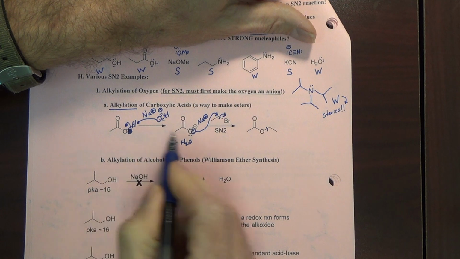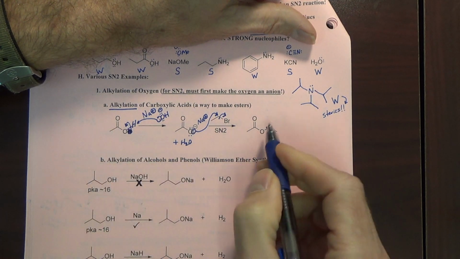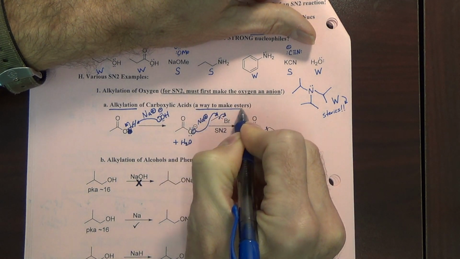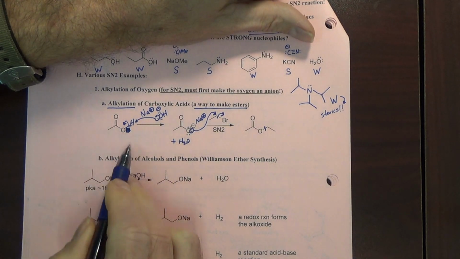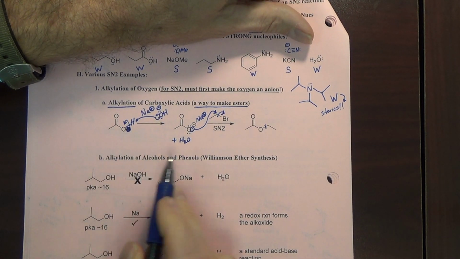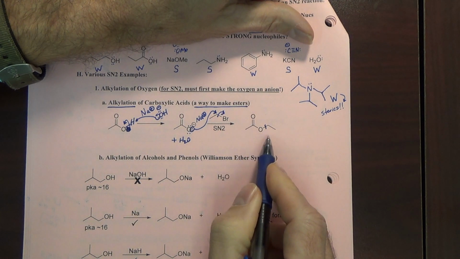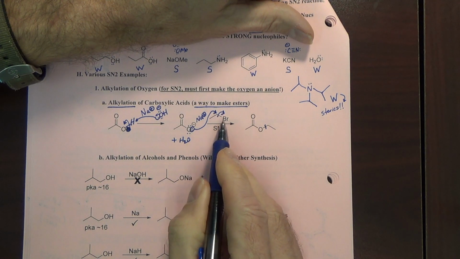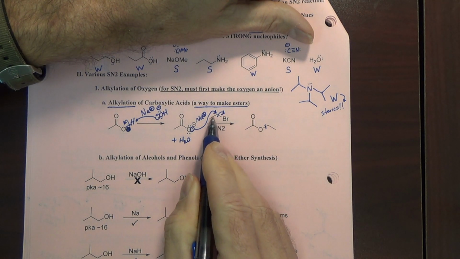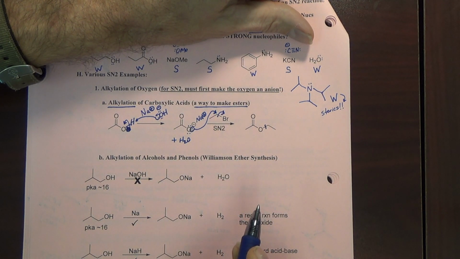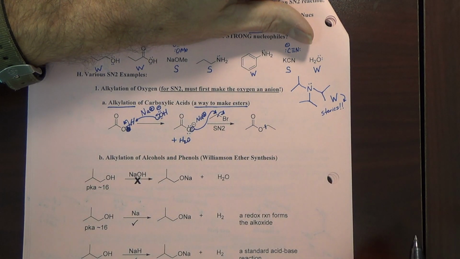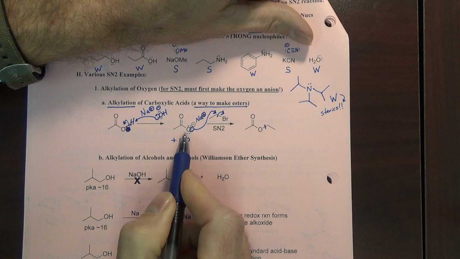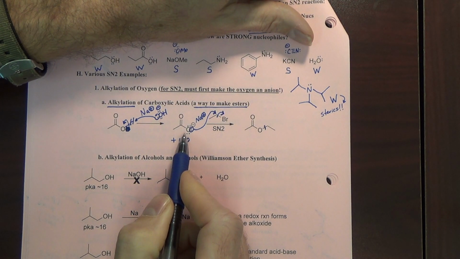We can also note that we have converted the carboxylic acid to an ester when you put the R group on. So this is a way to make esters by alkylation of the oxygen. In this case, an ethyl ester using ethyl bromide, or a more IUPAC name, bromoethane. Alright, so this is a standard Sn2 reaction, but we first had to generate the stronger nucleophile.